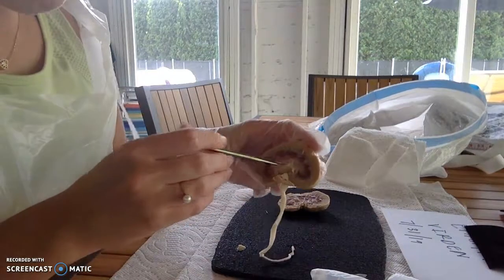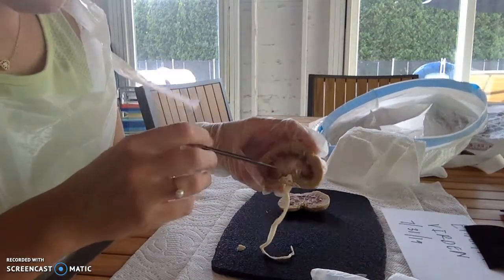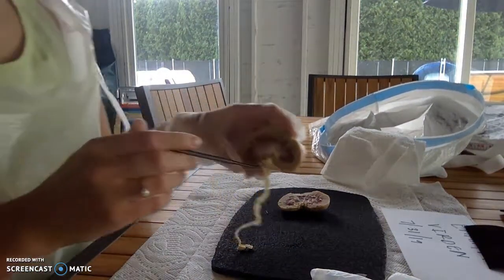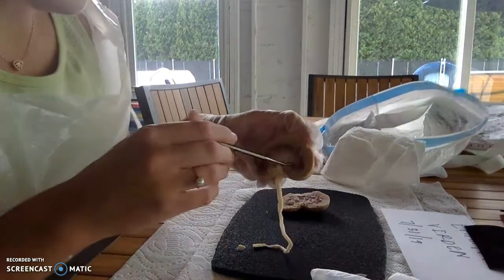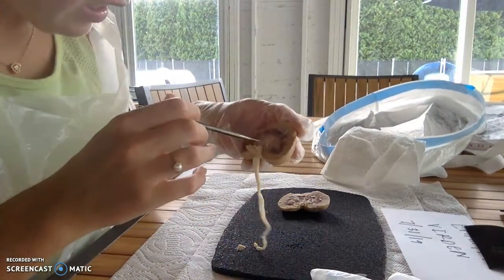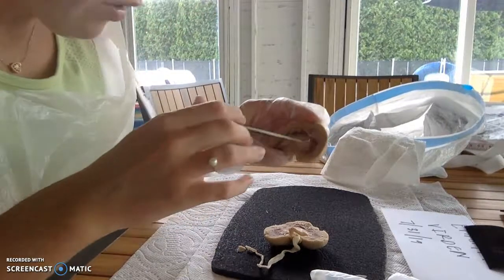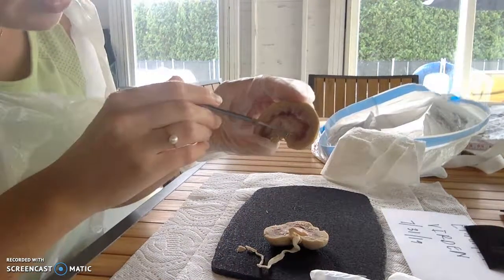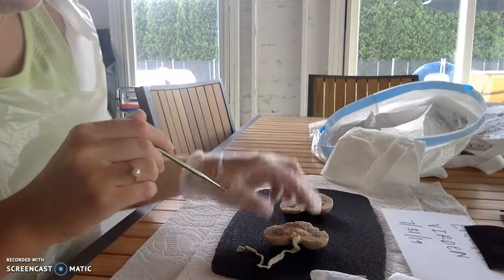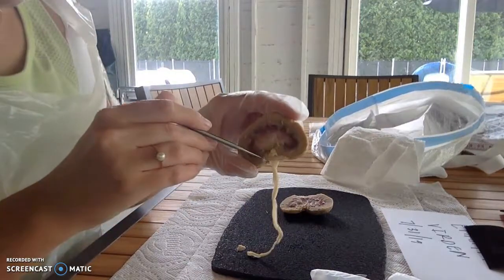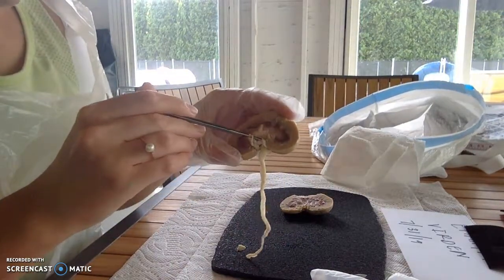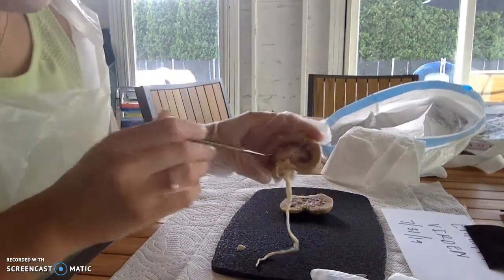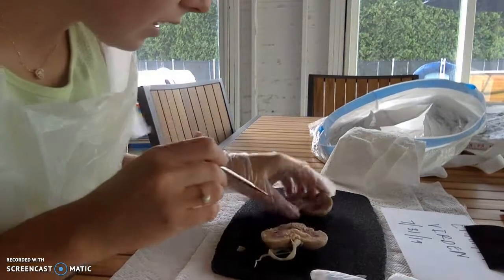So the renal columns are what separate each medulla, and that's the space in between the pyramids. Let me see. You can kind of see one starting here and working its way down, and that's the renal columns. Like I mentioned before, the renal hilum is right here, and that contains the renal vein, renal artery, and renal nerve.